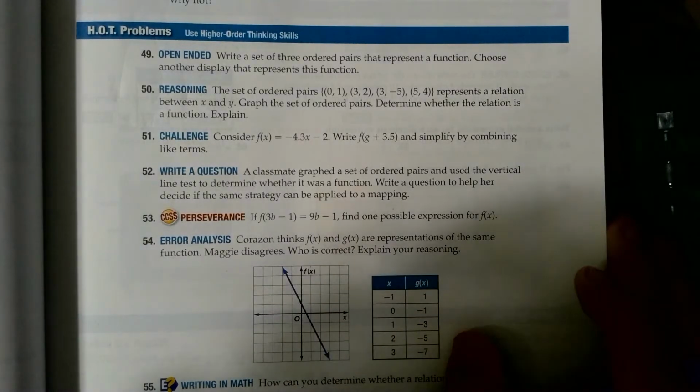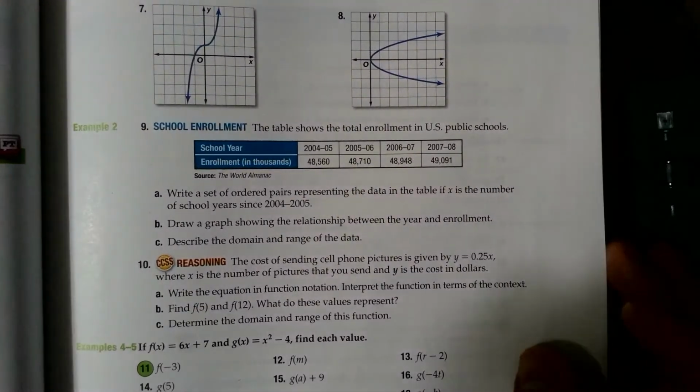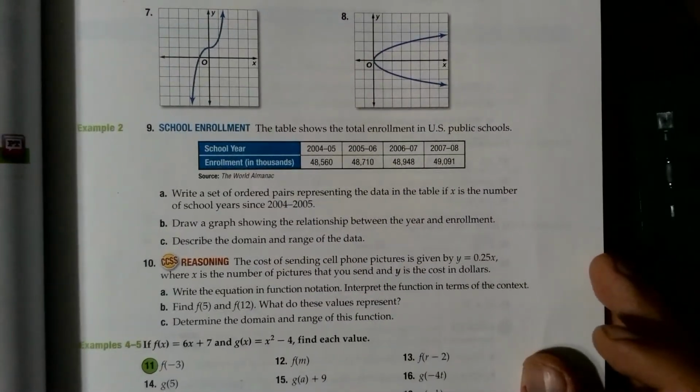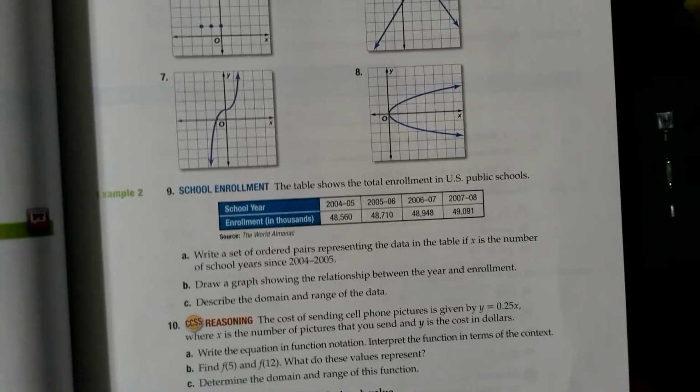That's it, odds only. Let me think. We'll make it easy this week. We'll just send you this page.